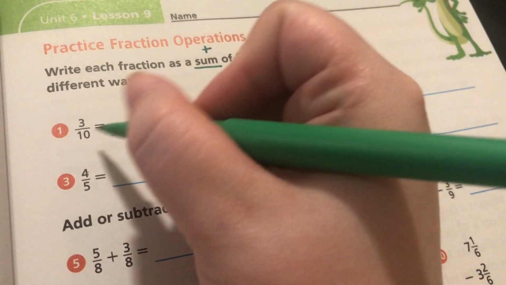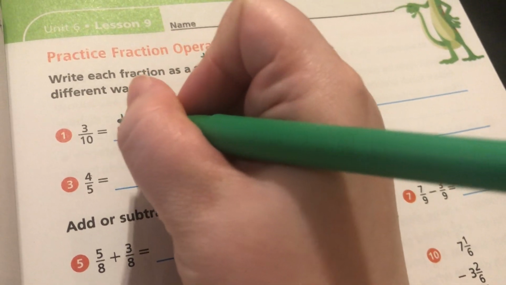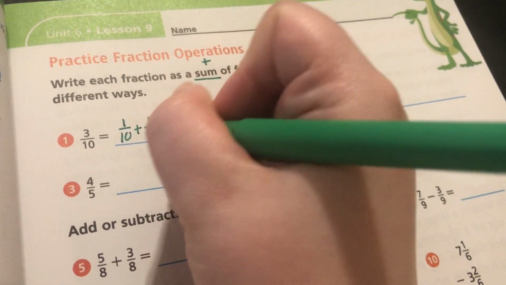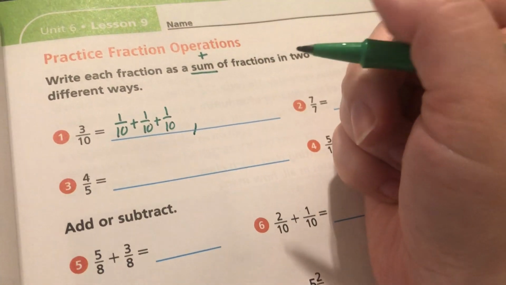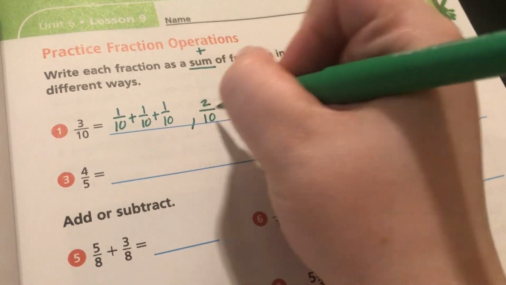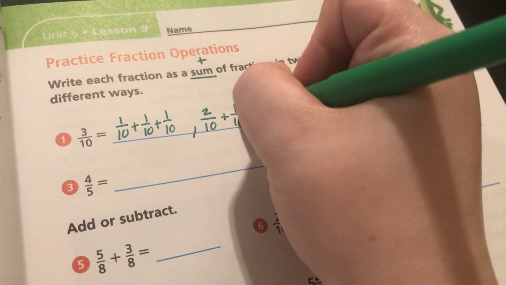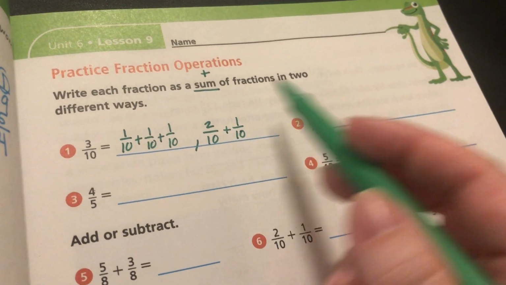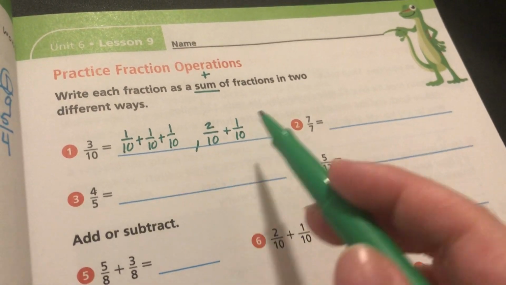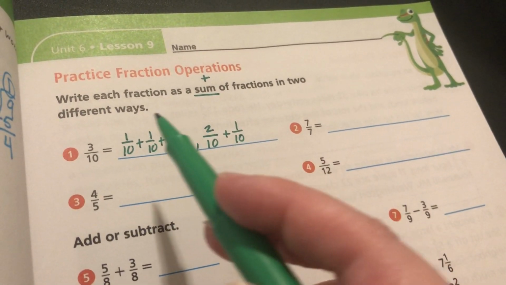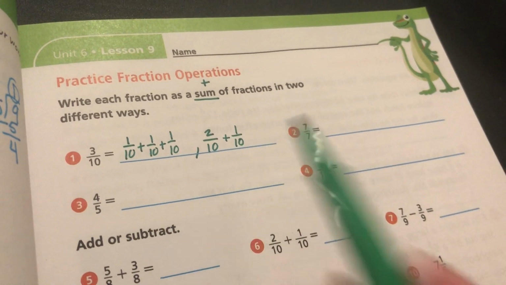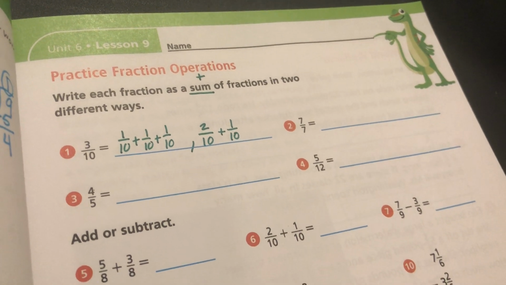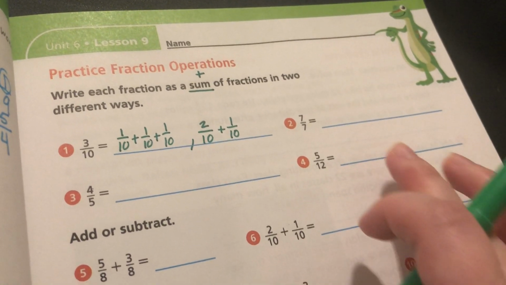So what plus what can give us 3/10? Well, one way we could do 1/10 plus 1/10 plus 1/10. That's one way. We could also say 2/10 plus 1/10. That's another way. So it's just asking you to write the sum of this fraction in two ways. So I wrote 1/10 plus 1/10 plus 1/10, or you could do 2/10 plus 1/10. You could also do 1/10 plus 2/10. You can be creative here. You're going to do that for 2, 3, and 4.